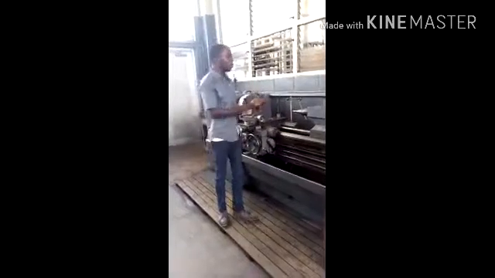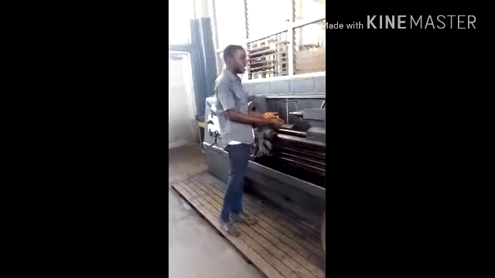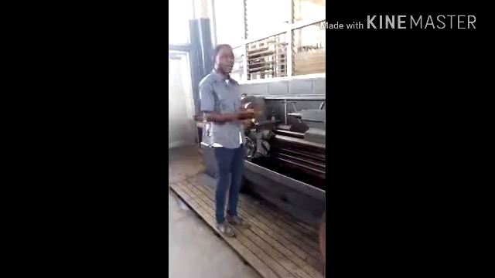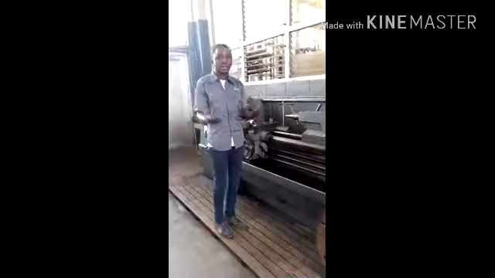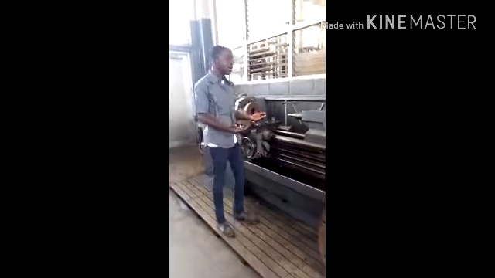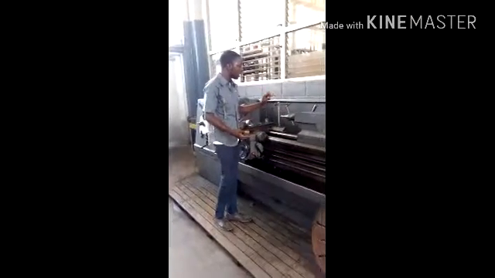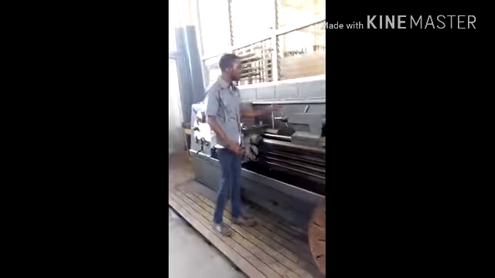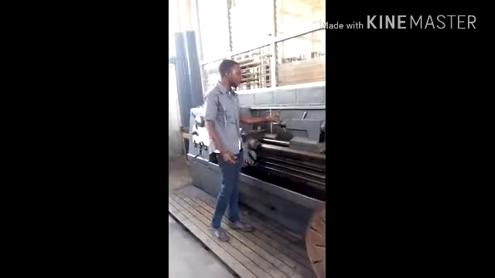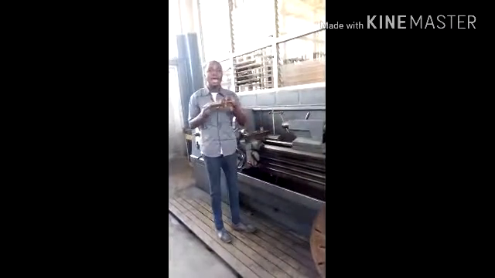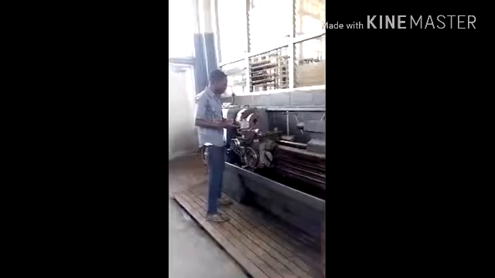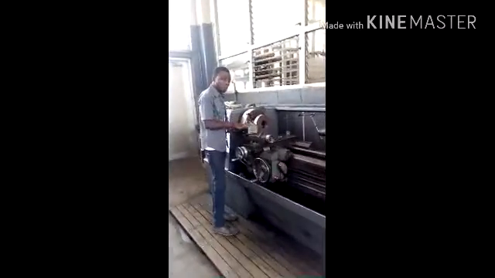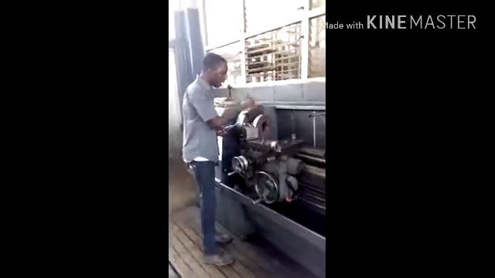And for boring and drilling, it takes the same process except for the fact that the tools are different. For drilling, you use a drill bit and it is held on the tailstock spindle with the aid of a sleeve. This is a sleeve and this is a drill bit. And for boring, as you know, this is a tool post and the boring tool is held on the tool post.